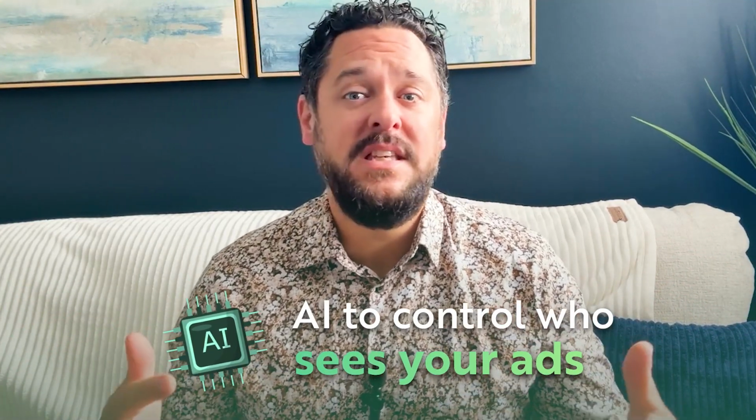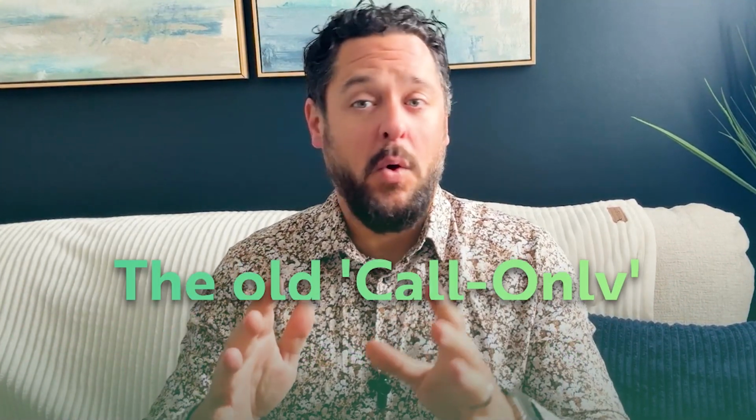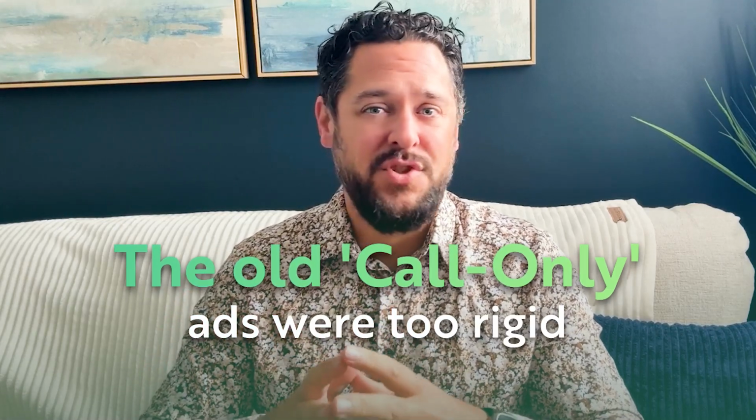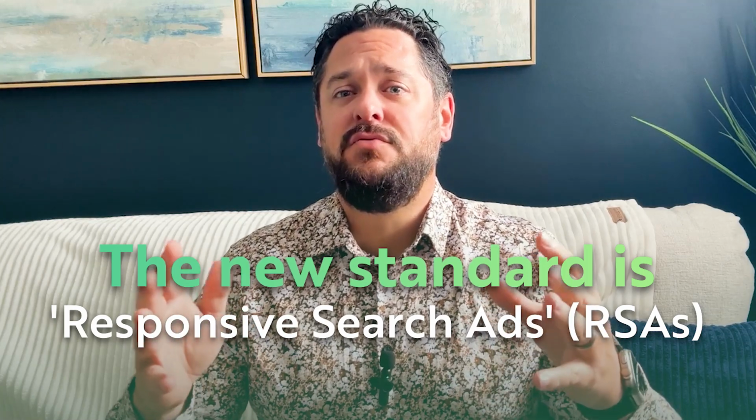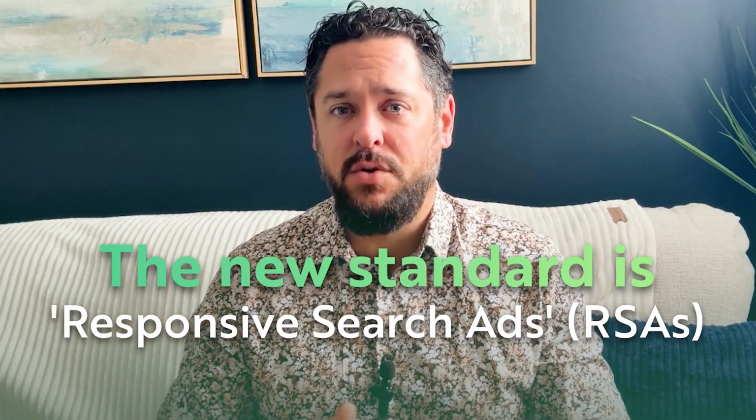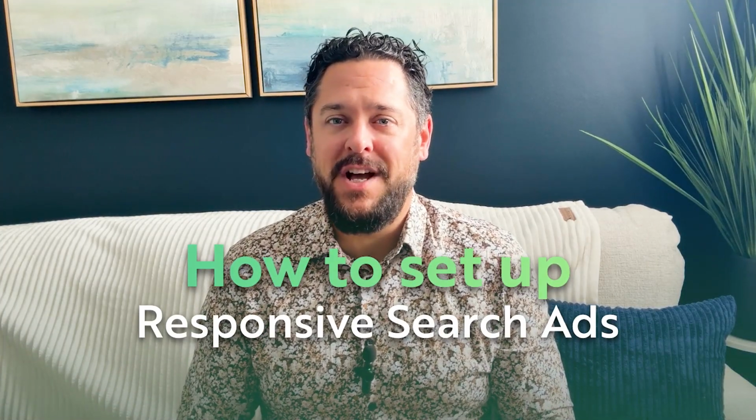And to give you quick context, Google wants its AI to control who sees your ads and how you're targeting. The old call-only ads were just too rigid. The new standard is what they refer to as responsive search ads, or RSA. So let's go to the next screen and I'll walk you through how to set up responsive search ads with the call-only assets.